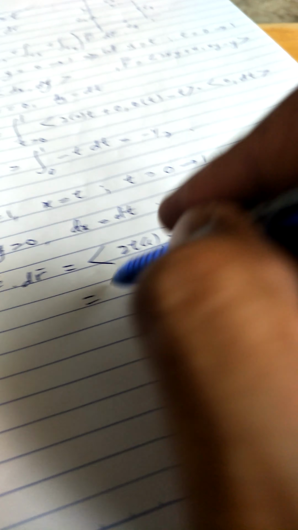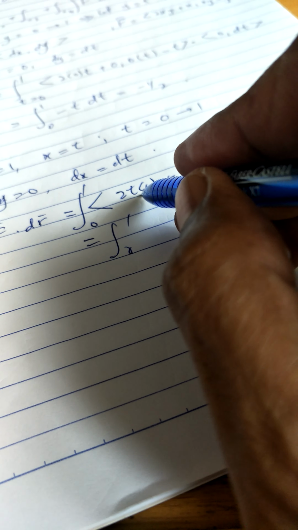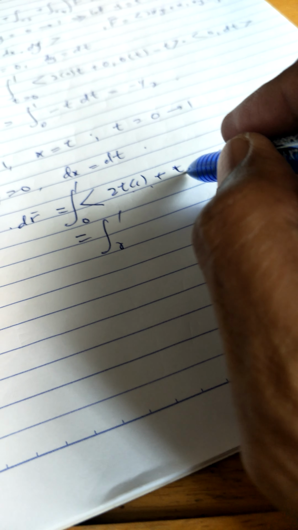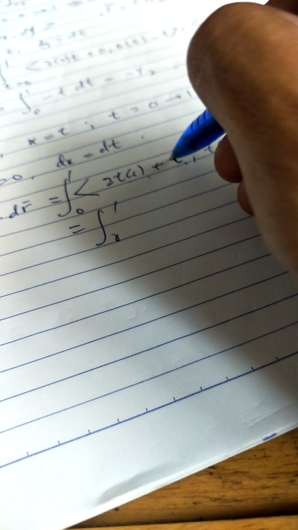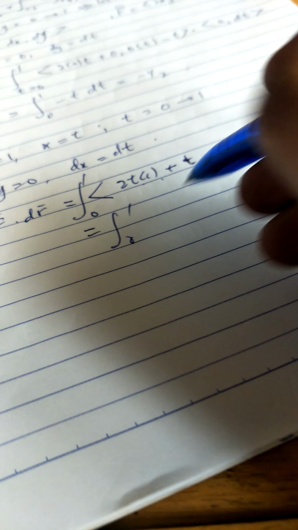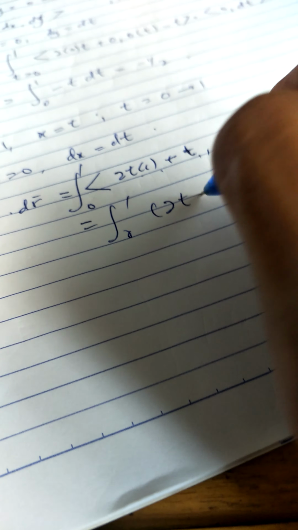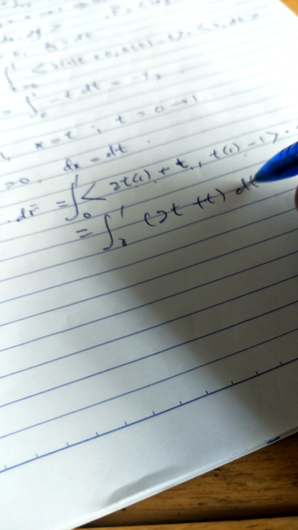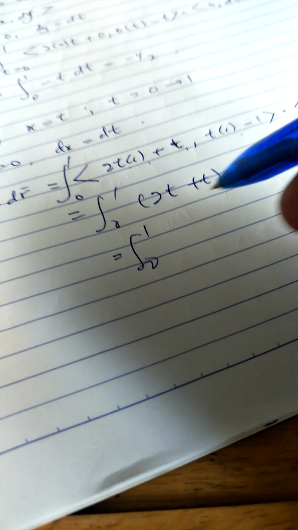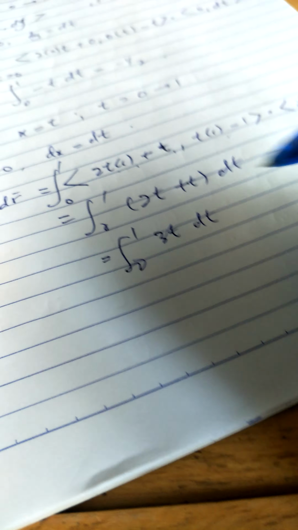So we integrate from 0 to 1 of 2t plus t dt, that gives you the integral from 0 to 1 of 3t dt, which gives you 3 over 2.